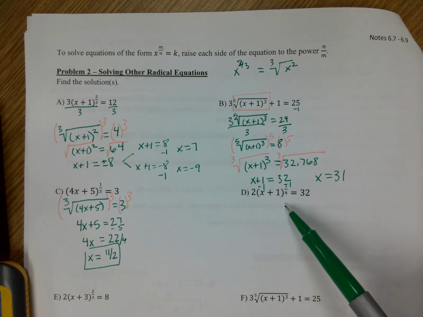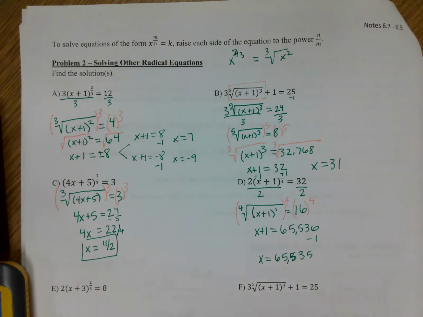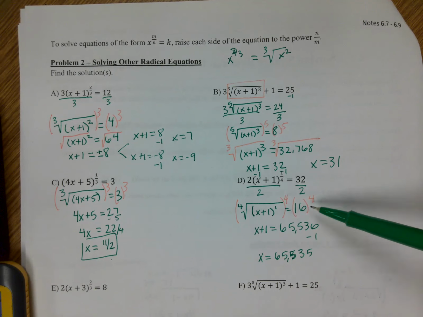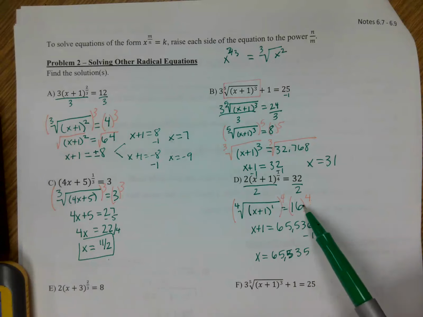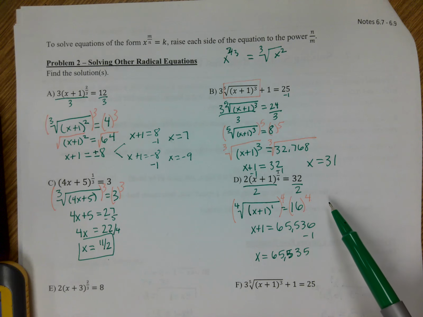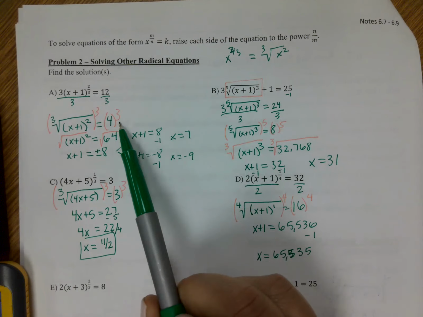I want you to try to do this one by yourself. Pause the video, try to do this by yourself. And you should have gotten the 4th on top. Now this is where sometimes people get confused. They see that this right here is an even number, so they think, oh, I should have 2 answers here. This is not the same as over here.